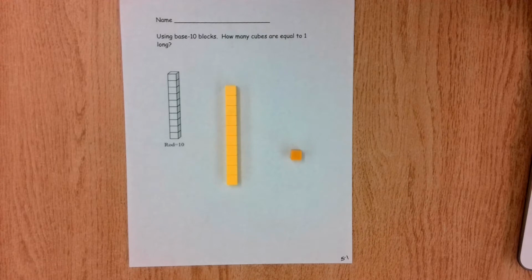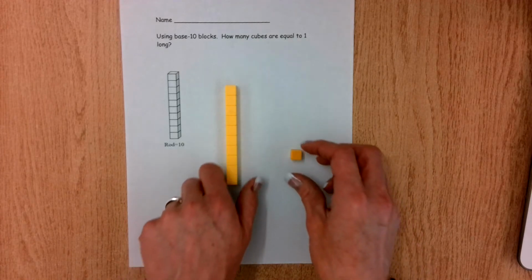So you're going to submit your answer to the seesaw, telling me how you know how many cubes are in that long. How many ones are in this 10? Okay, how do you figure that out? How do you know? Do you know? Okay, and submit it to seesaw so I can see your answer. And we're going to move on and continue to talk about base 10s.